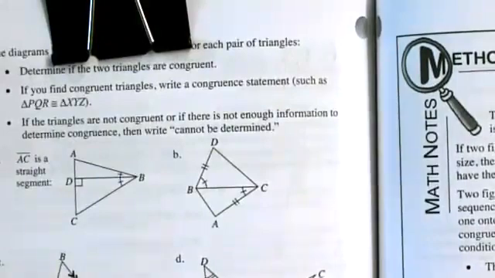So you've got to show that they're similar using one of those 3 methods that we just reviewed, AA, SAS, or SSS. And then you've got to show that you've got a matching pair of sides that are exactly the same length. That would give you that ratio of 1, right?